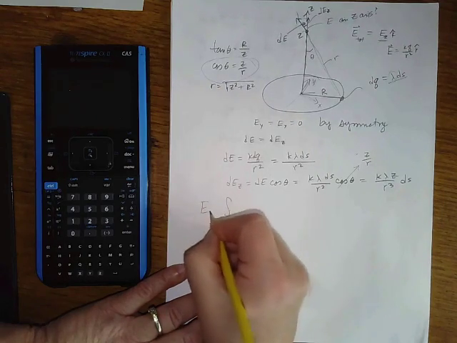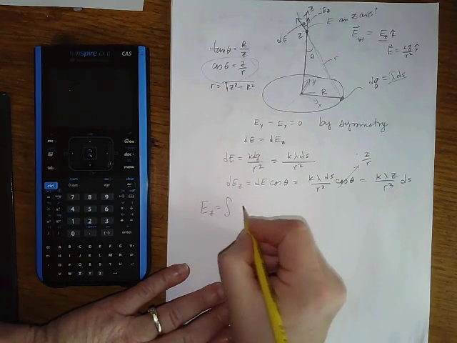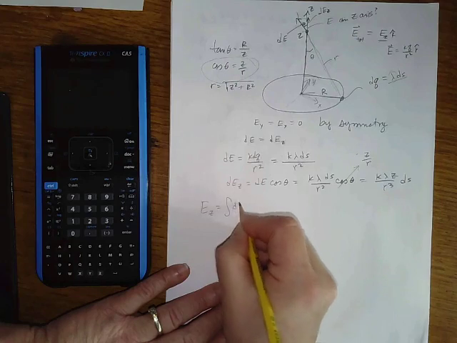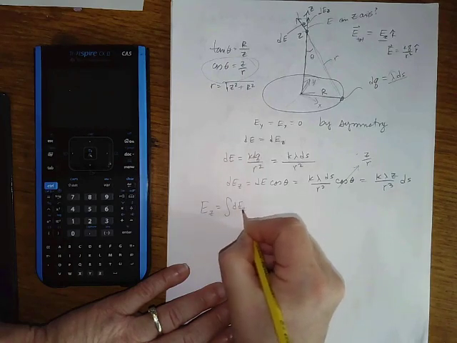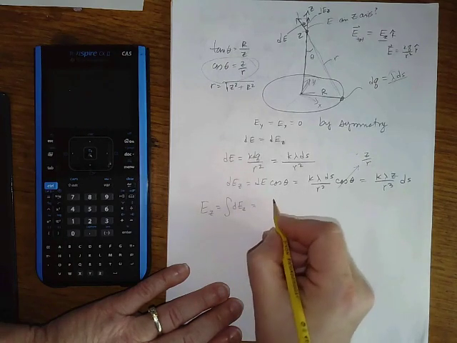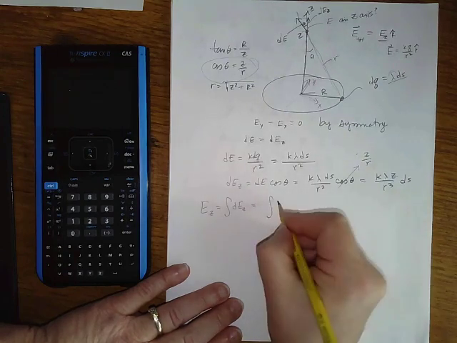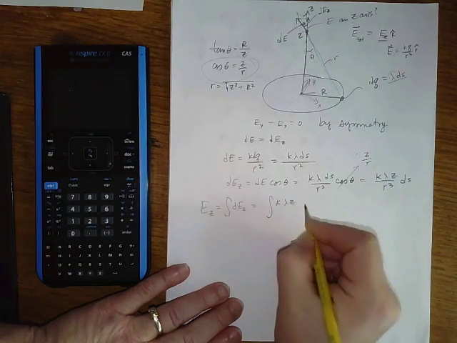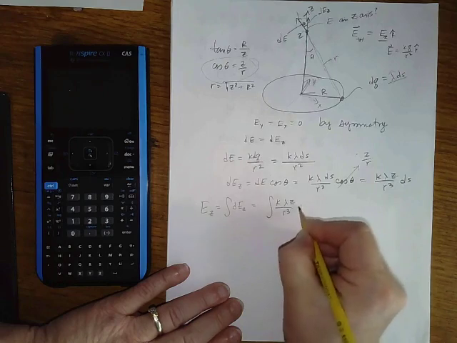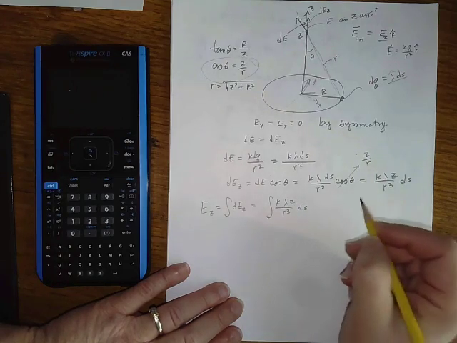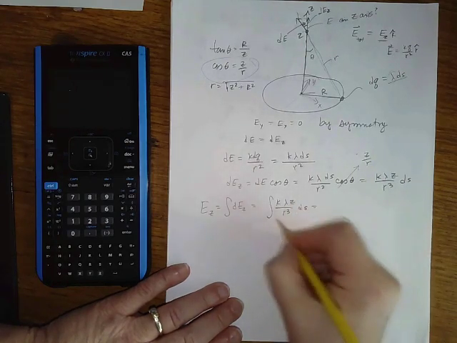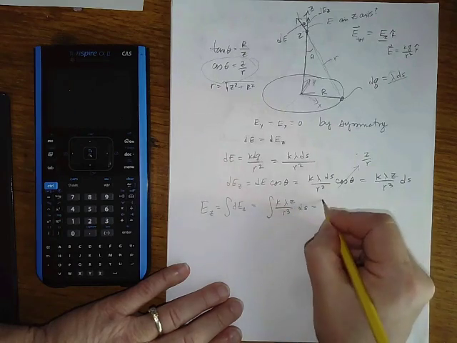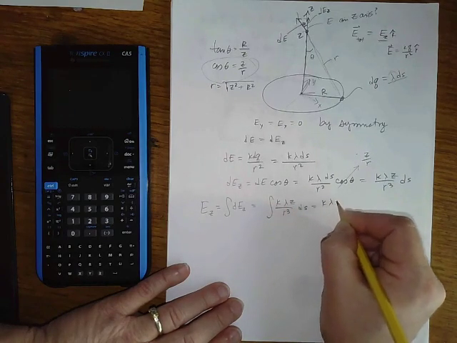So E sub z, which is going to be total E, is the integral of dE sub z. So we want the integral of k lambda z over r cubed ds. And like I was saying, these are all constants in terms of ds.